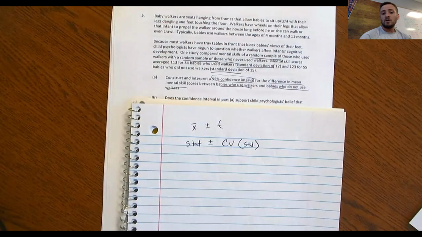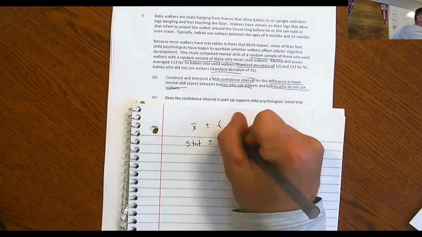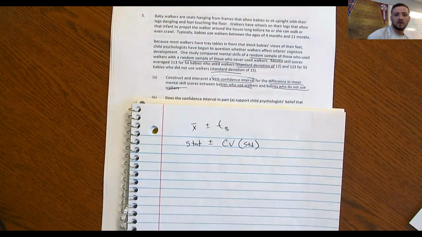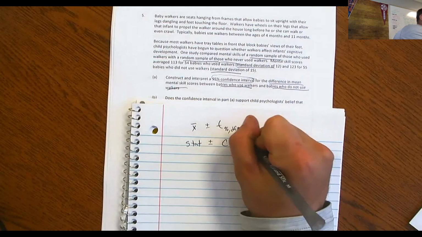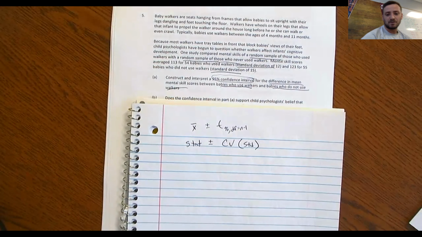Now remember, when you write out your t-score, there's two things you need to look out for. The percentage of your confidence, like if you're doing a 90% confidence interval or a 95% confidence interval. And then you also need to put your degrees of freedom, which is your sample size minus 1.